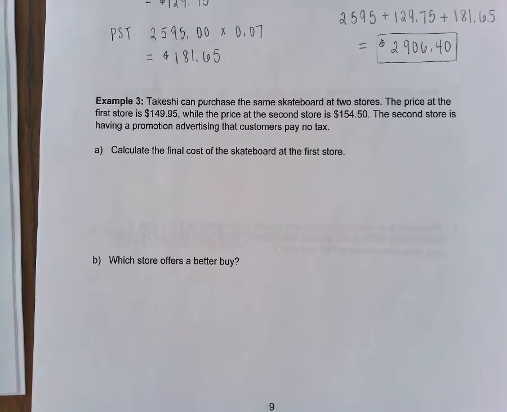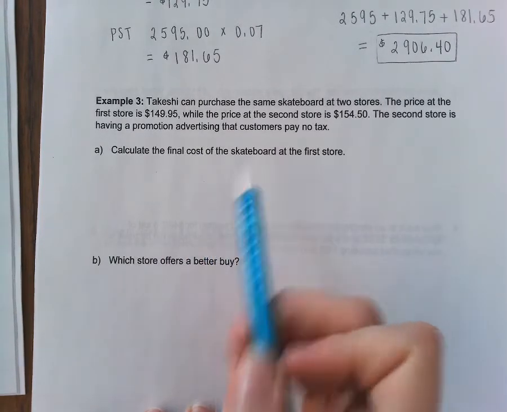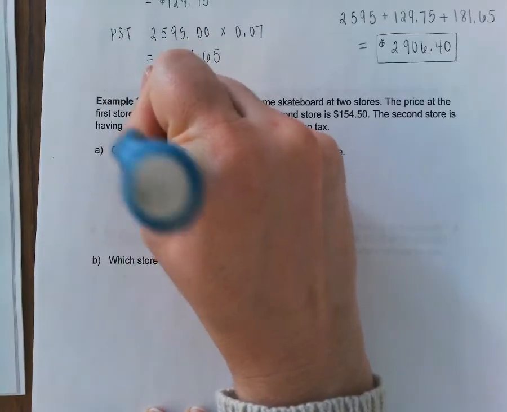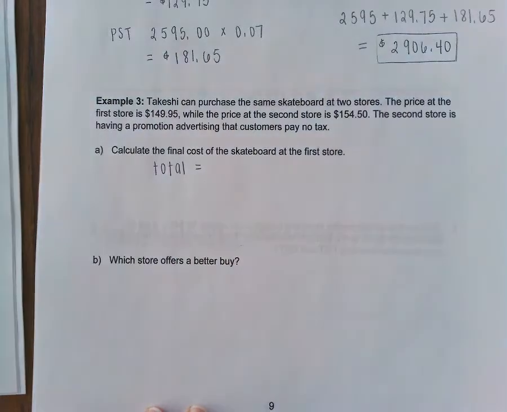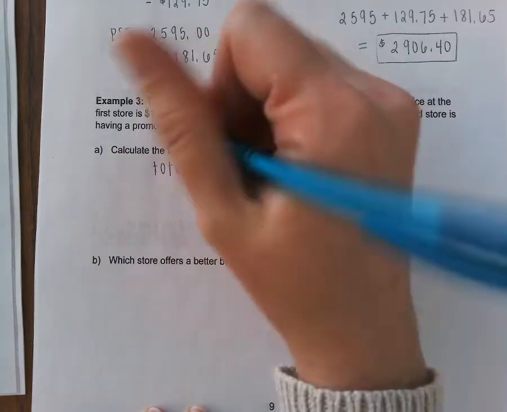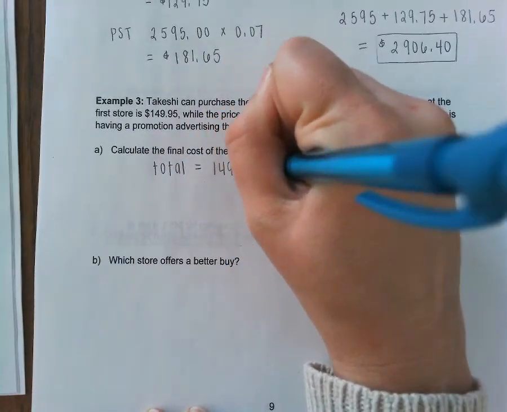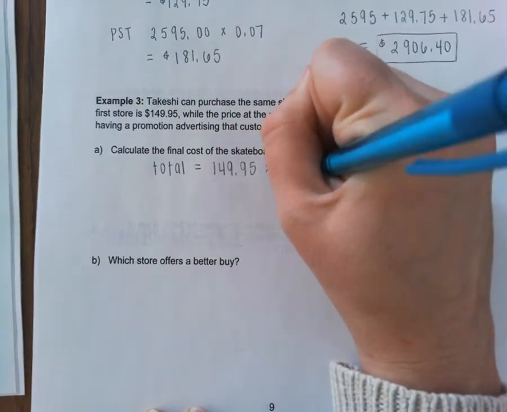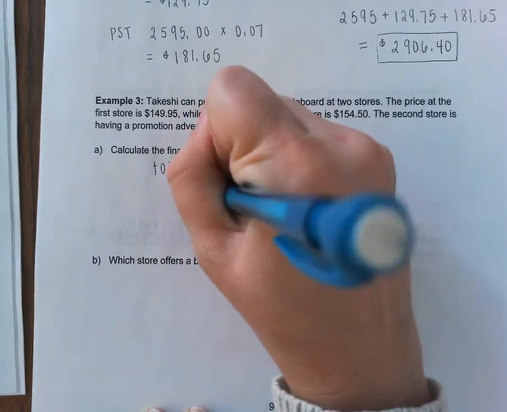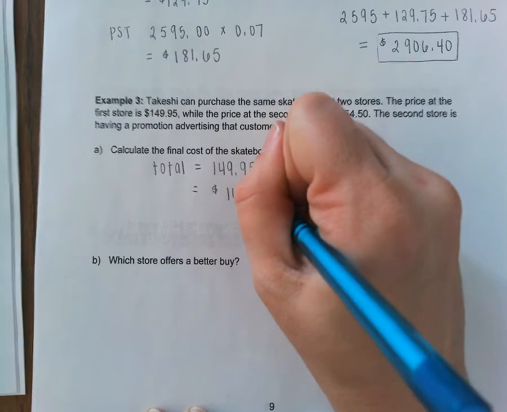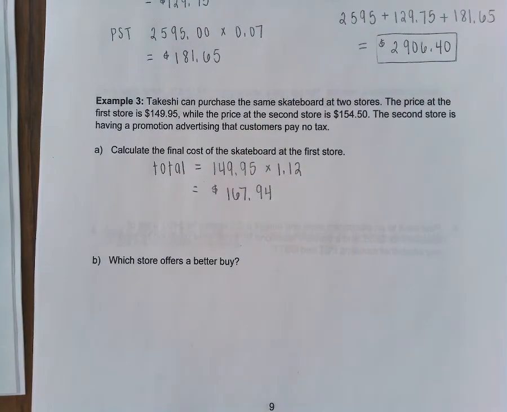So the first store, you have to pay tax. So let's calculate the final cost of the skateboard at the first store. So the total, it doesn't ask us how much tax it is, so we can just find the total using $149.95 times 1.12, which gives us a total cost of $167.94.